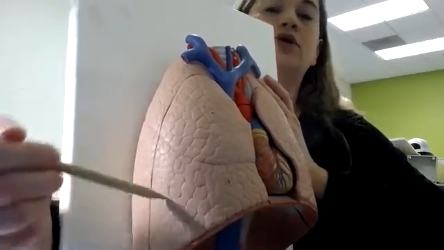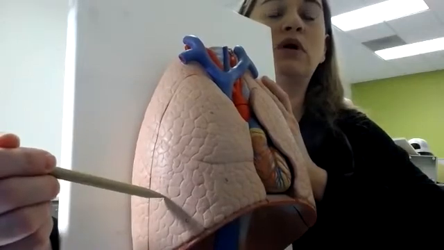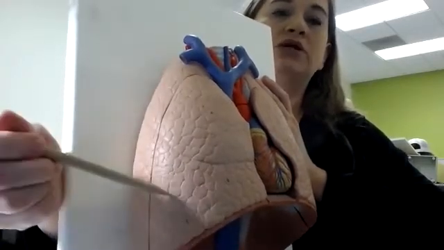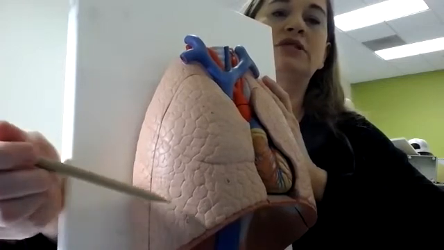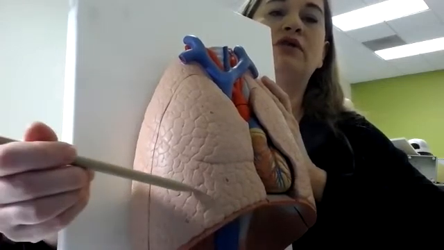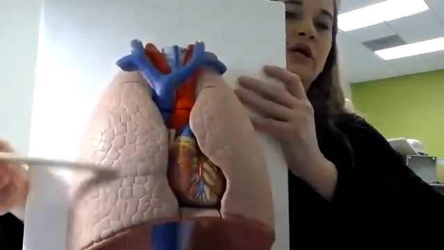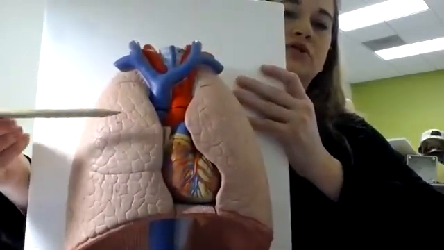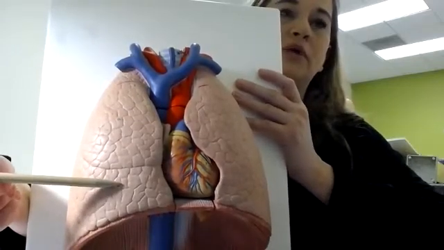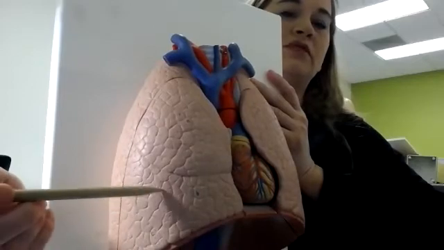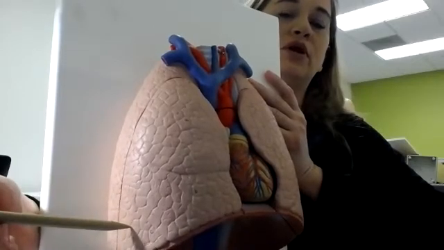If you remember your different planes from AP1, at an angle is called an oblique. So again, the horizontal fissure separates the superior from the middle lobe in the right lung, and your oblique fissure is going to separate the middle lobe from the inferior lobe in the right lung.